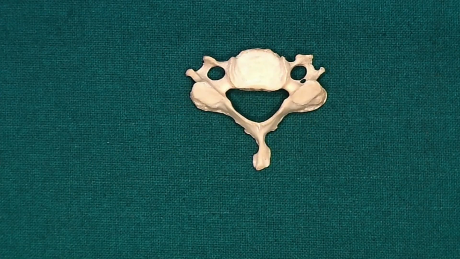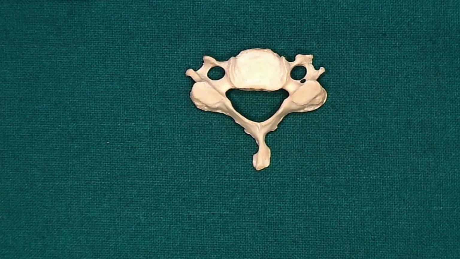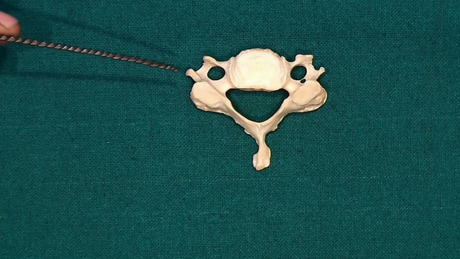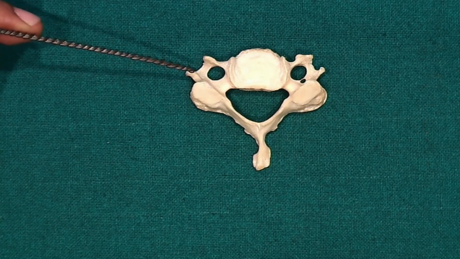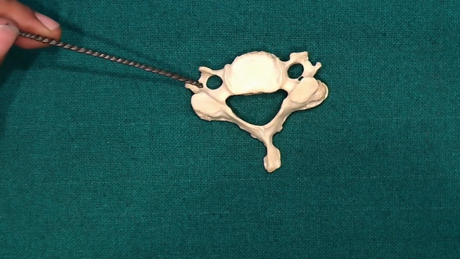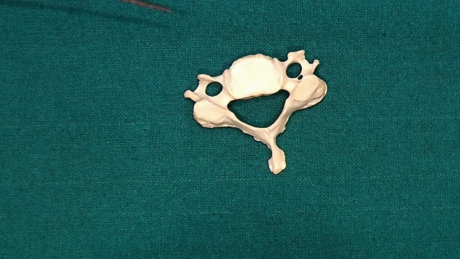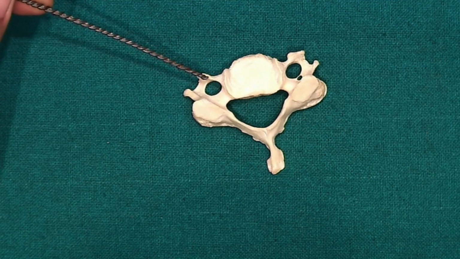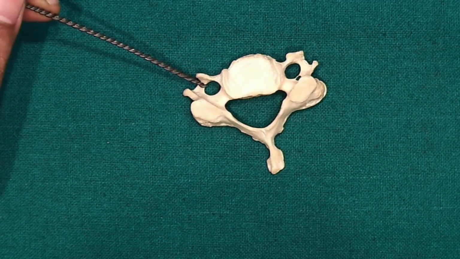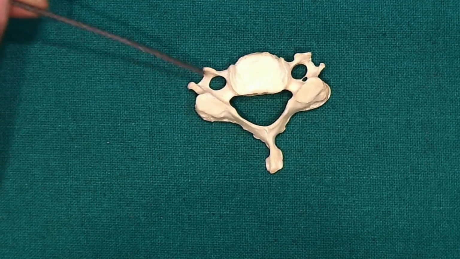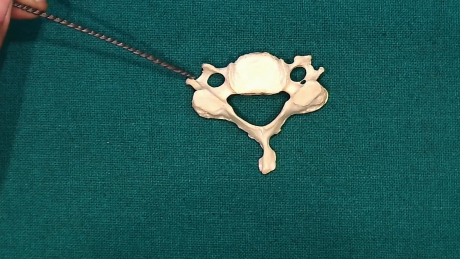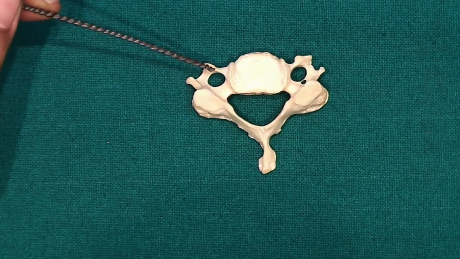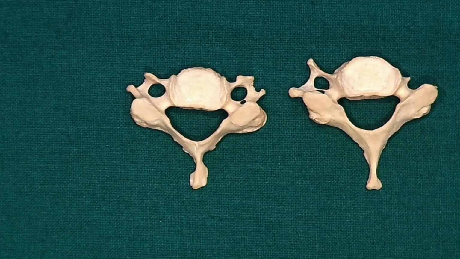An important thing to note is that the true transverse element of the typical cervical vertebra is the posterior root, whereas the anterior root, the anterior tubercle, the costotransverse bar, and the posterior tubercle form the costal element or the costal component of the transverse process.